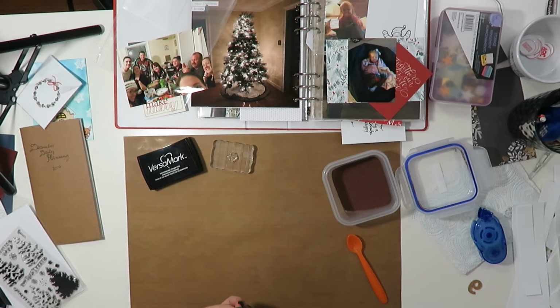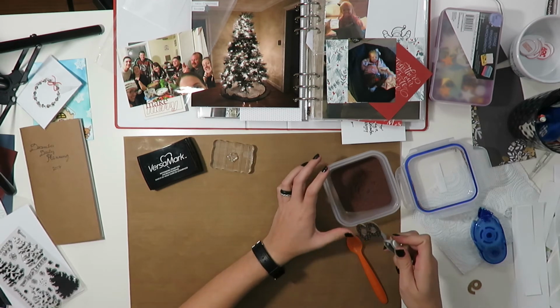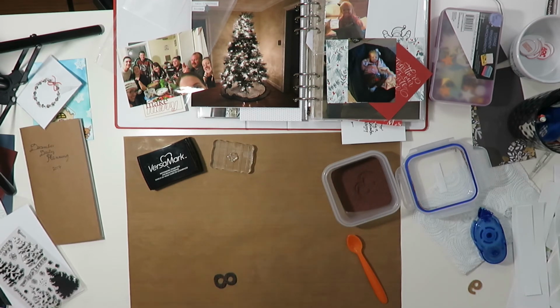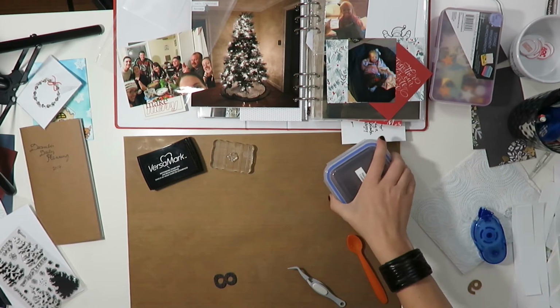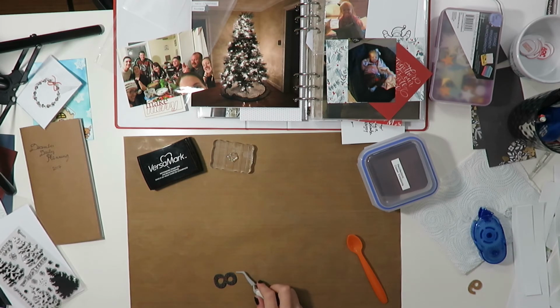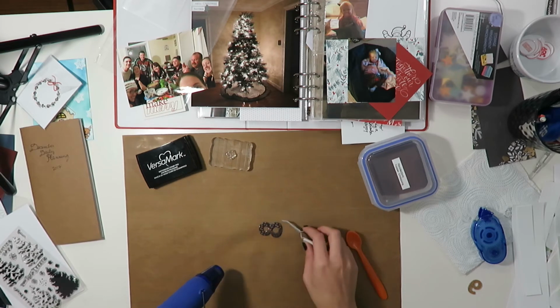Anybody who knows me knows I'm a fan of the color black and white and all of that stuff. But I felt it was a little too plain. This whole spread is a little plain, and I might come back to it later. But I felt it just needed something, and I wanted to try out a new technique. And I actually really enjoyed how this turned out. My favorite part is watching the embossing powder melt when it becomes all shiny. It's fun. My 8 kept running away from me.